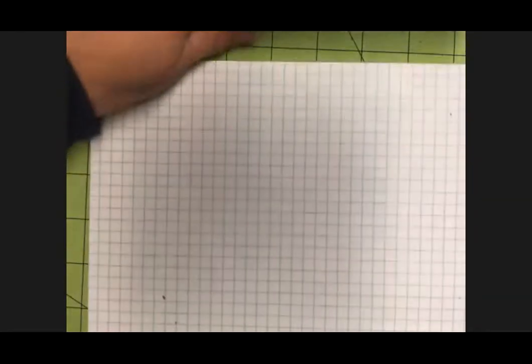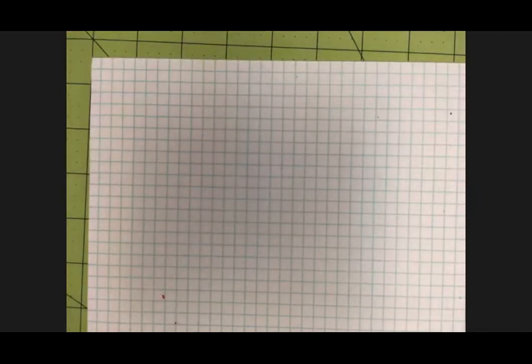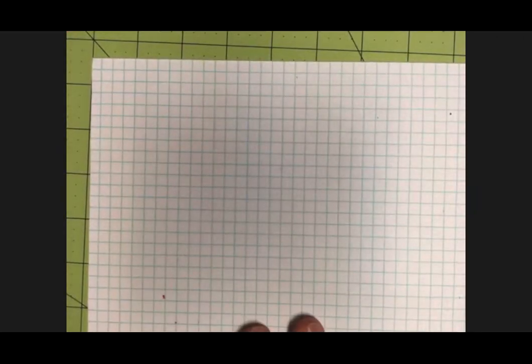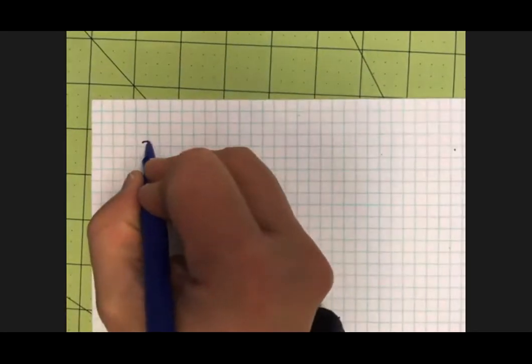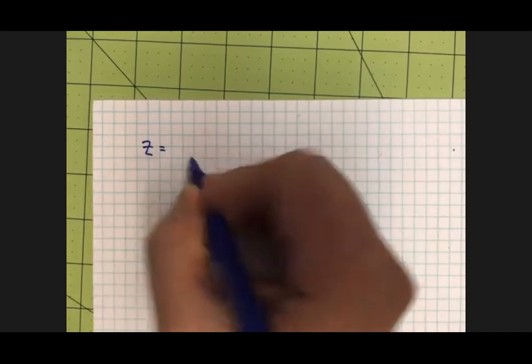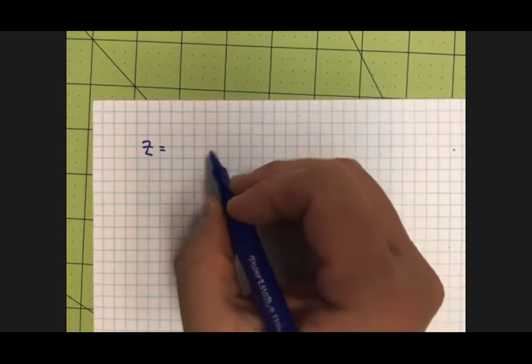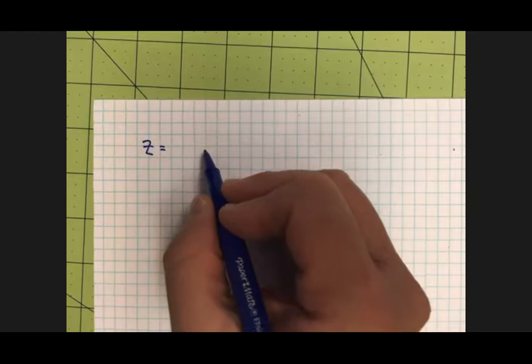Let me try another problem. Let's pick another number, not at random, but a number that I can calculate with relatively easily.